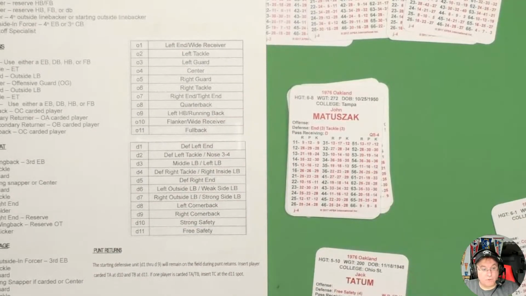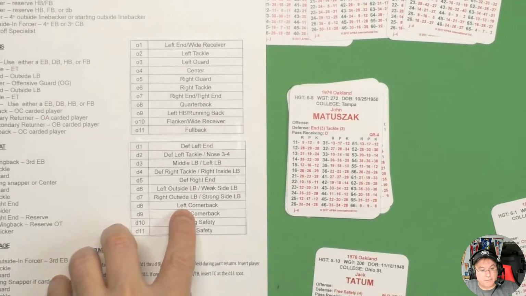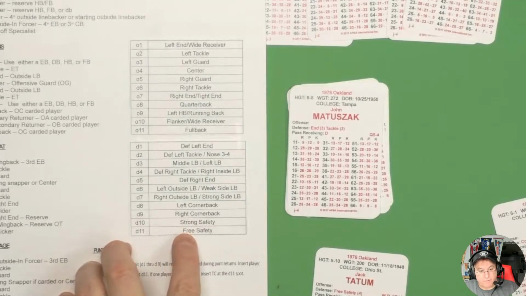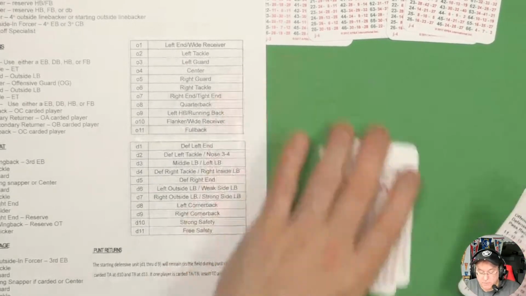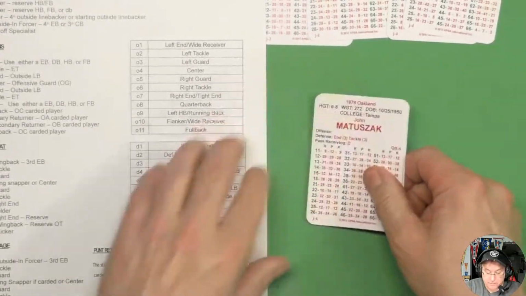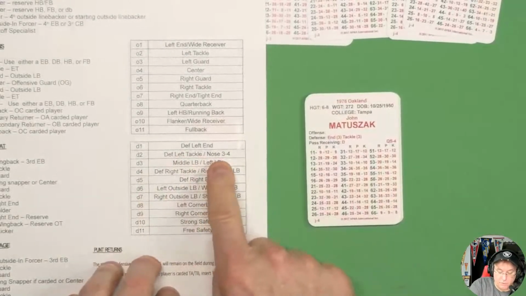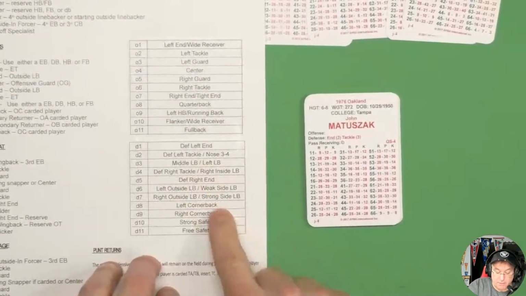So I have Skip Thomas, and these are all in order: left cornerback, right cornerback, strong safety, and free safety. They're all in order as you see them on the website. So that's pretty easy: Skip Thomas, Willie Brown, Atkinson, and Tatum. So this is my defensive lineup here. The only confusing part is if they have the nose tackle, sometimes you've got to figure it out. But it's all listed here.